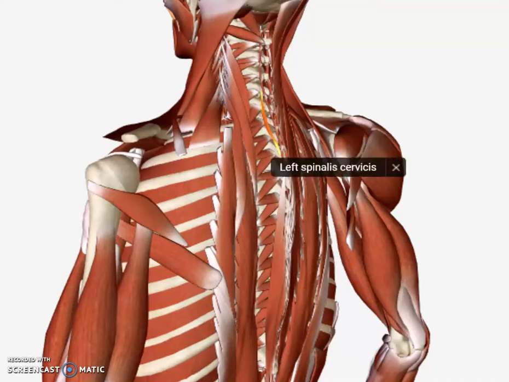This is the spinalis cervicis. It is involved in extending and hyperextending the vertebrae. The origin is the spinous processes of C6, C7, T1, or T2, and the insertion is the spinous processes of the axis, C3 or C4.